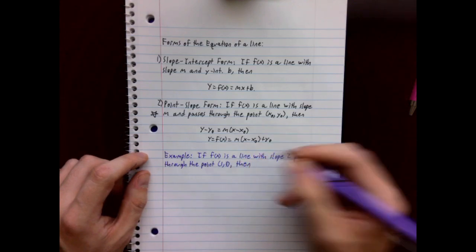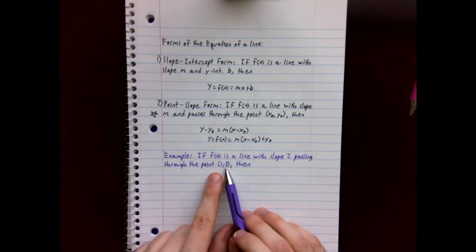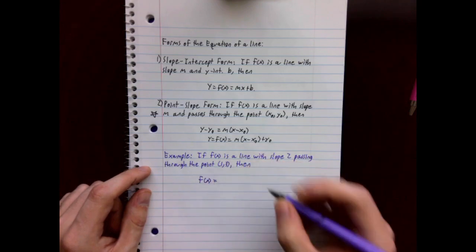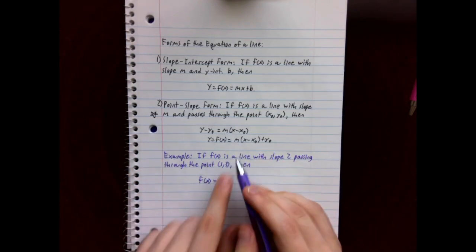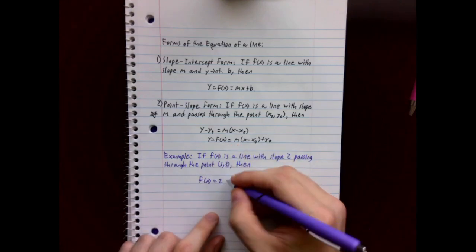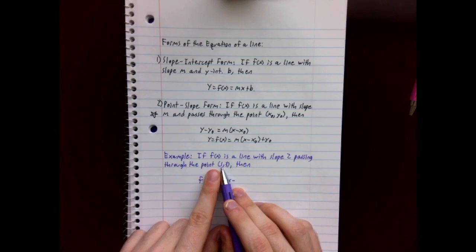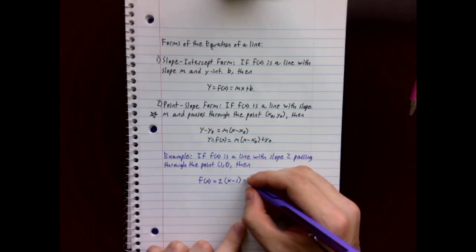then, well, let's just use our point-slope form up here. We have a slope and a point, so f of x is going to equal the slope, m, times x minus the x-coordinate of my point, which is 1, and then plus the y-coordinate of my point.